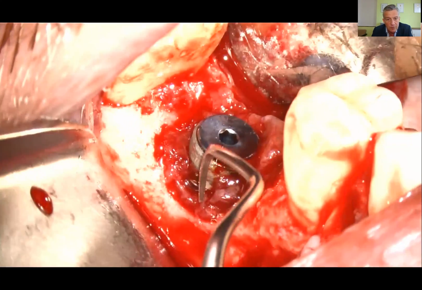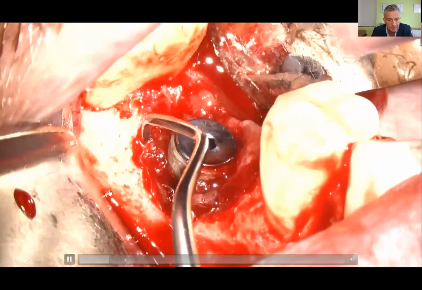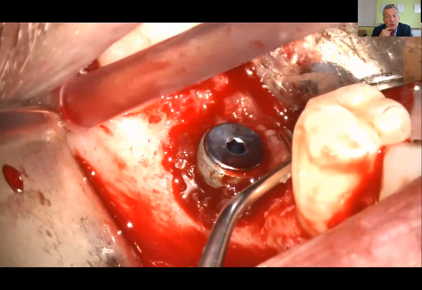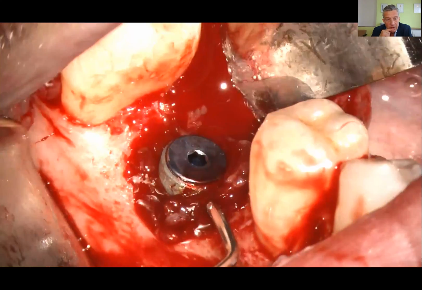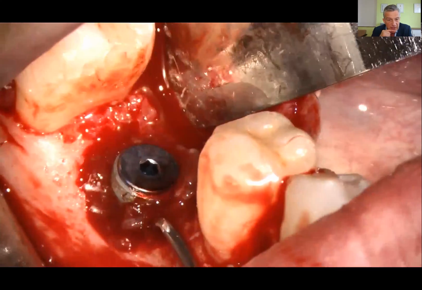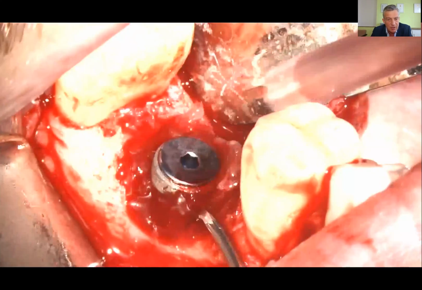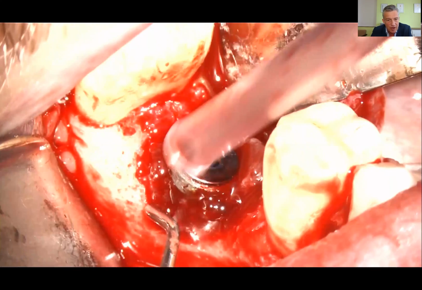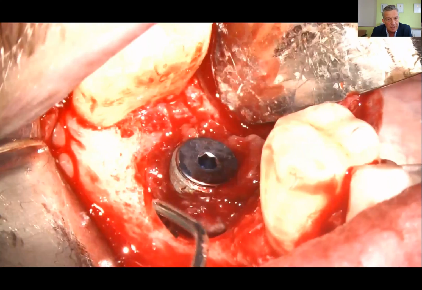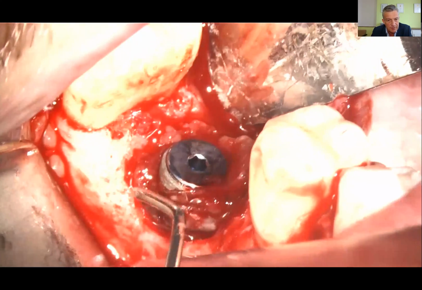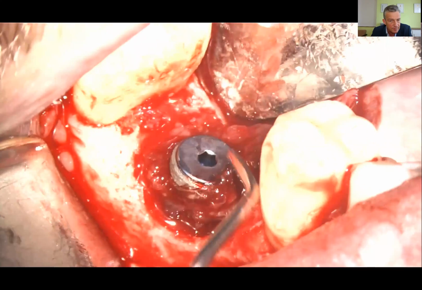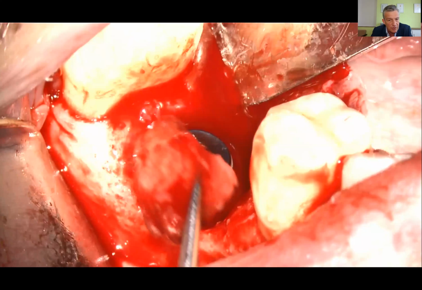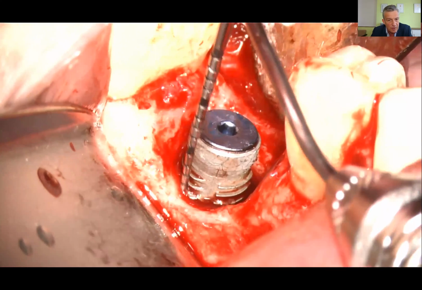First of all, we remove the granulation tissue. It's very easy if you work to the bone. Don't pull on the granulation tissue, otherwise it will tear and it takes more time. Work to the bone, and then it's very, very easy to grab the whole granulation tissue with a forceps and to remove it. And then you can start cleaning the implant, remove the cover screw.